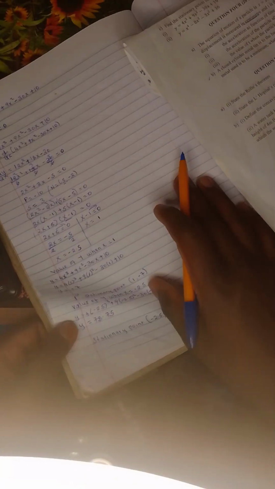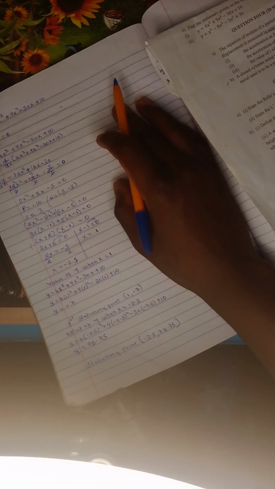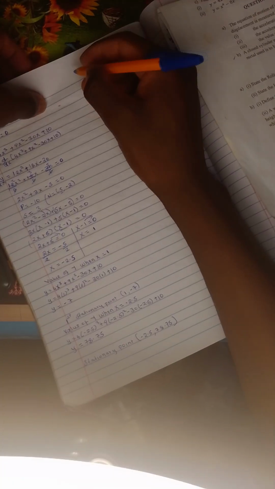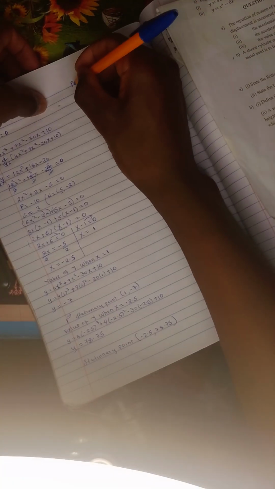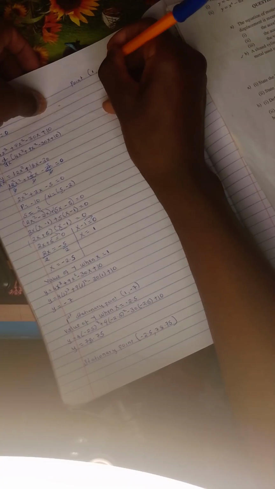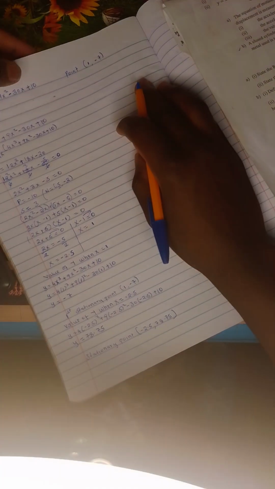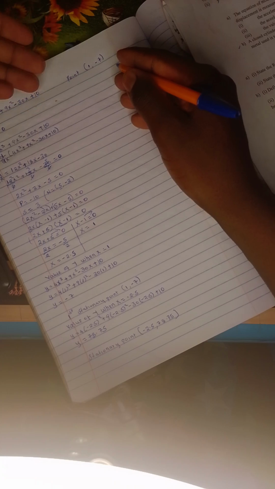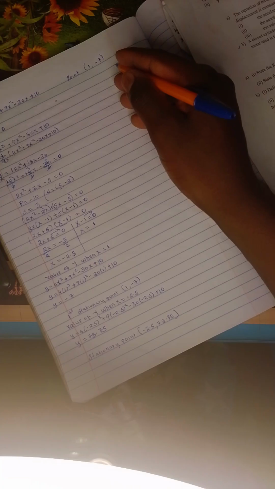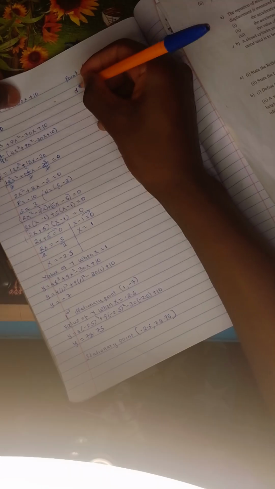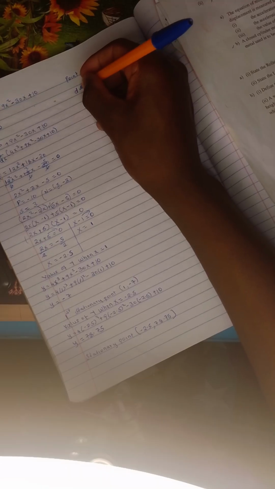So we have again to determine the nature of each and every stationary point. Let's begin with point 1, negative 7. To find the nature of this stationary point or any stationary point, you have to find the second derivative of your equation. After the first derivative we got 12x squared plus 18x minus 30. So let's find the second derivative.